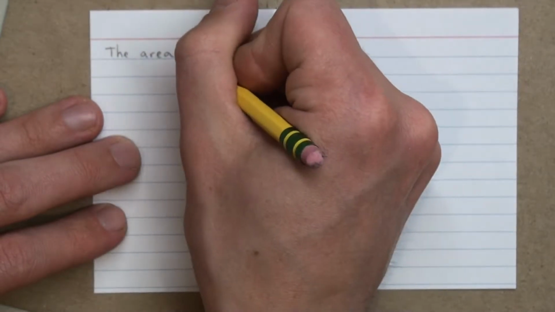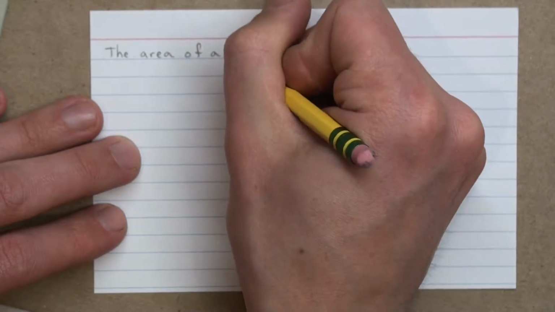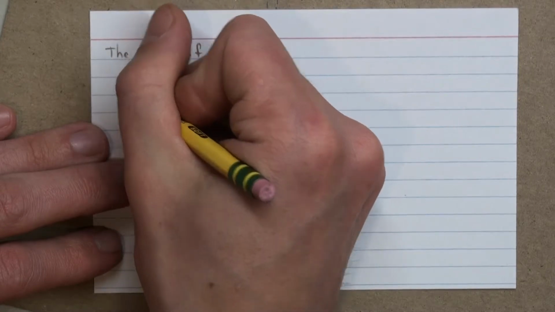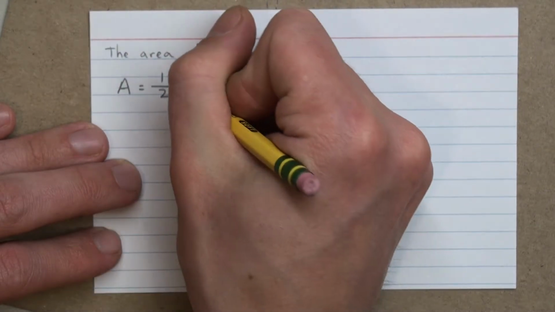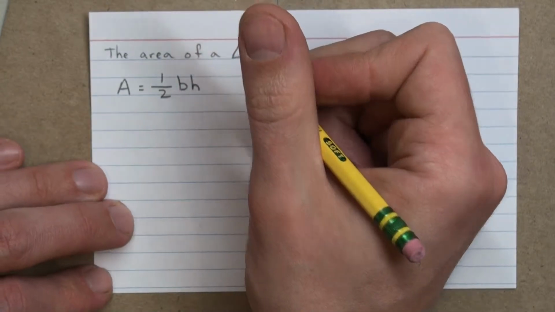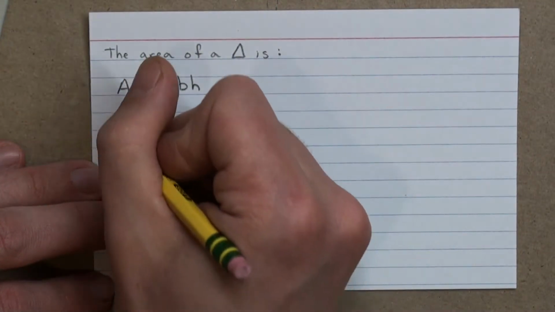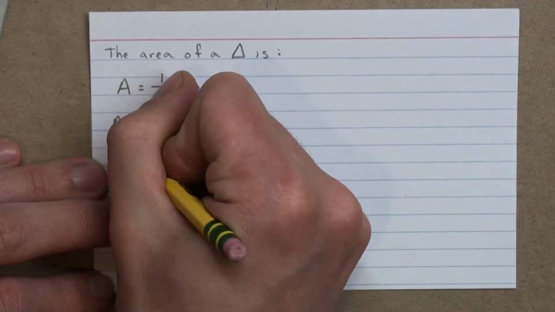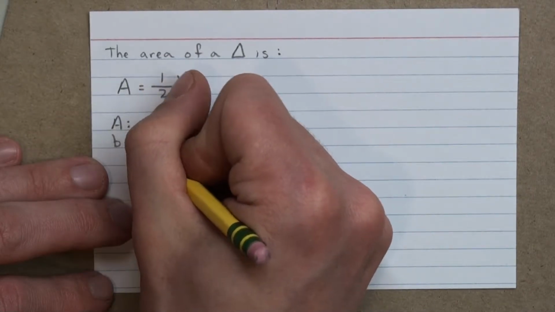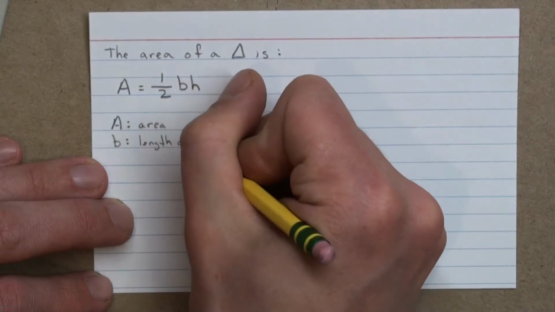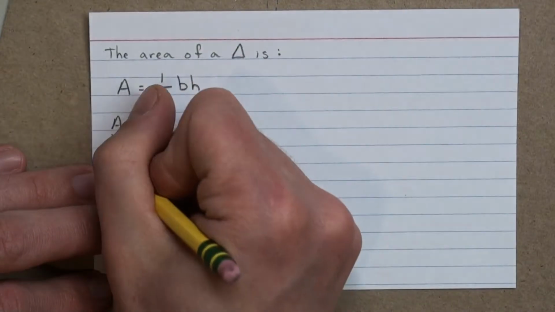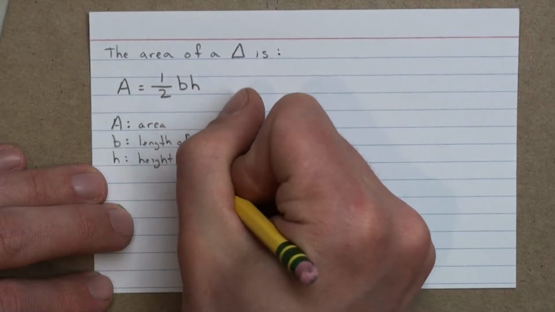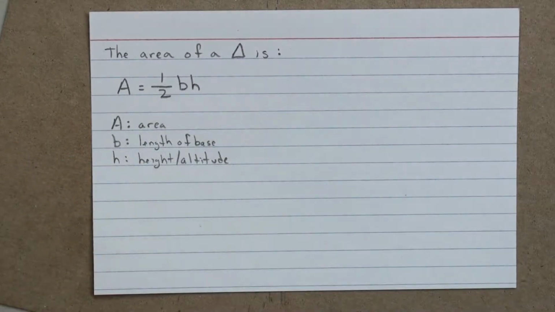The area of a triangle is A equals 1/2 base times height, where A stands for area, B stands for length of the base, and H is the height or altitude.